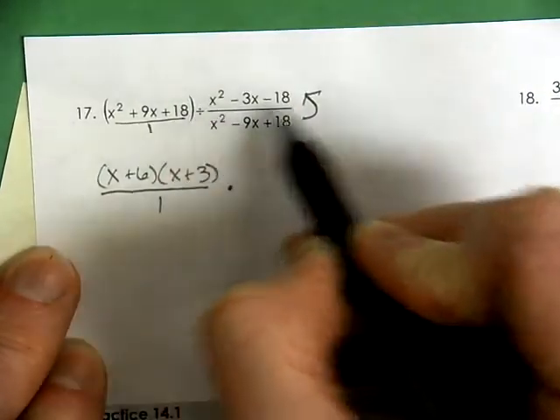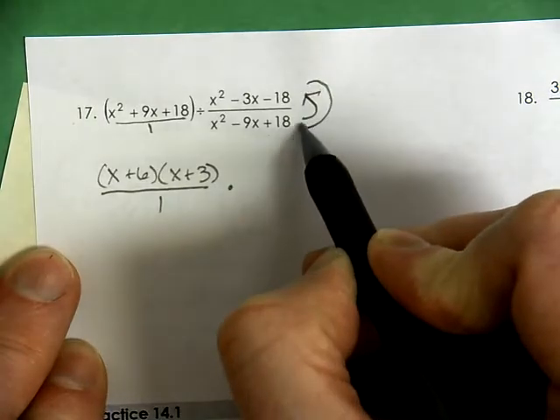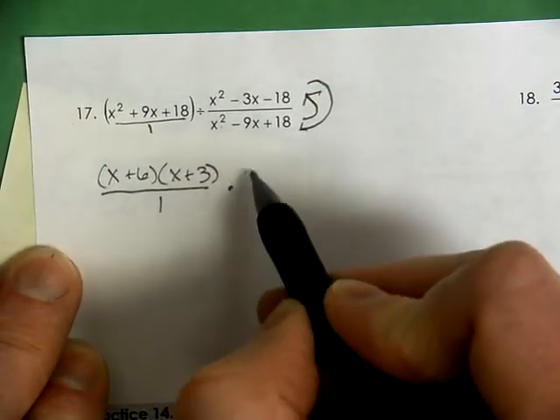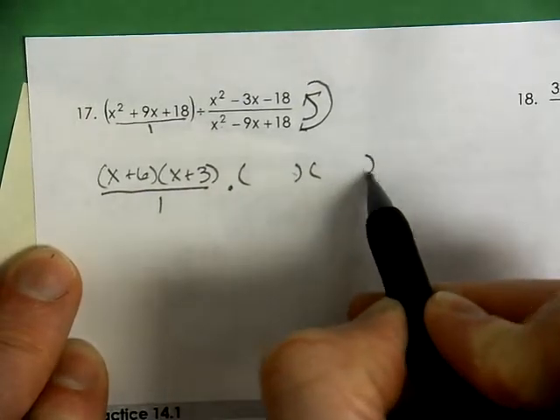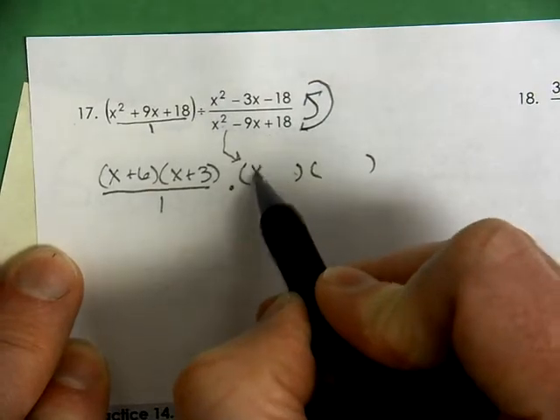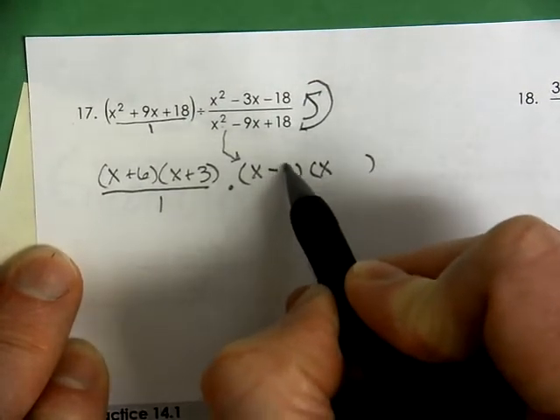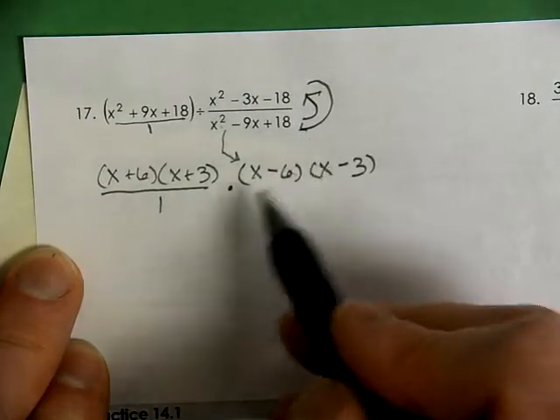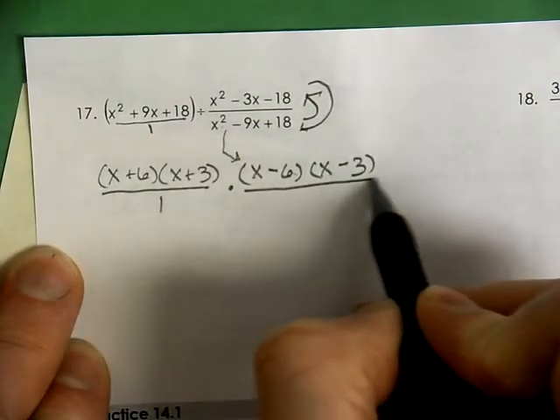So we are going to flip this one over. So I'm going to write this one here. So we get x, negative 6, and negative 3. They multiply to be positive 18 and add to be negative 9.